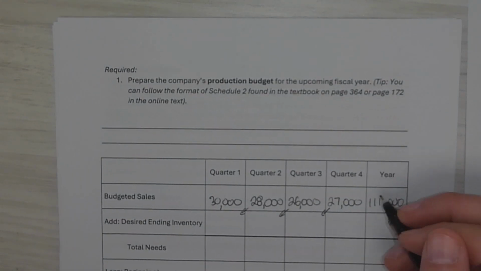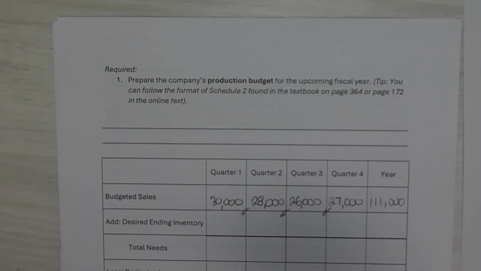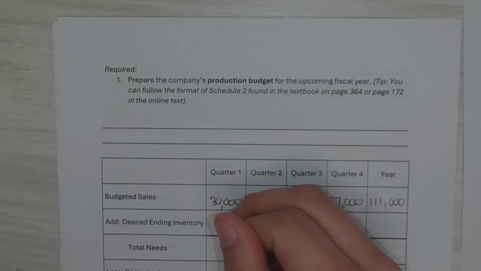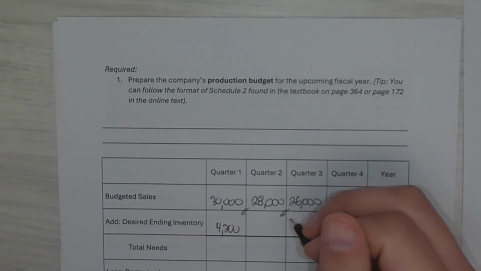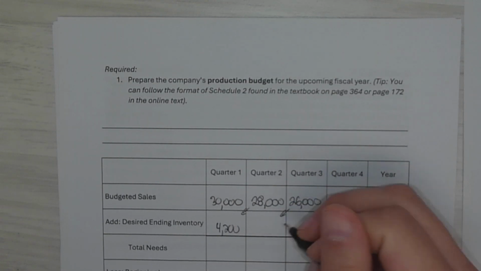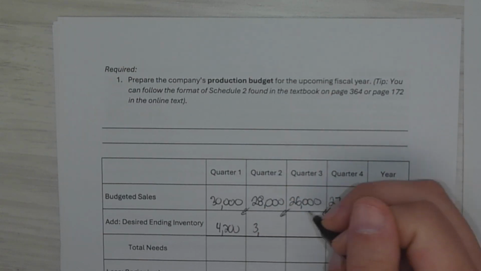So you can almost always do it this way. And again, the 30,000 is what they're expecting for quarter 1 the following year. So 15% of 28,000 is 4,200 we're going to add to it. 26 is 3,900.